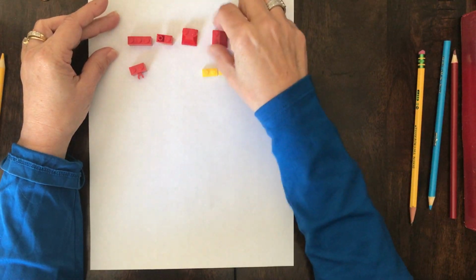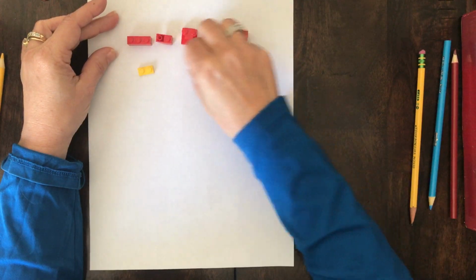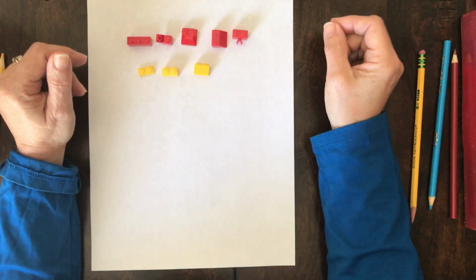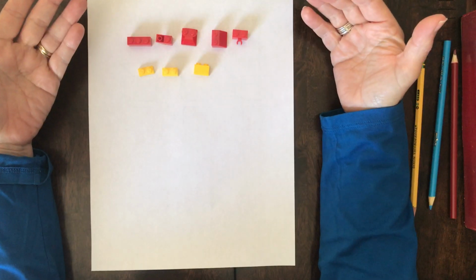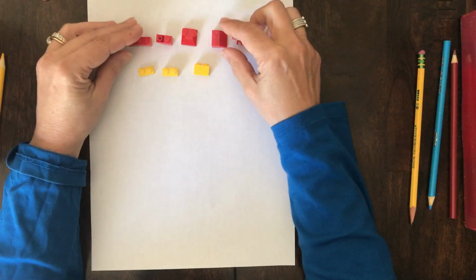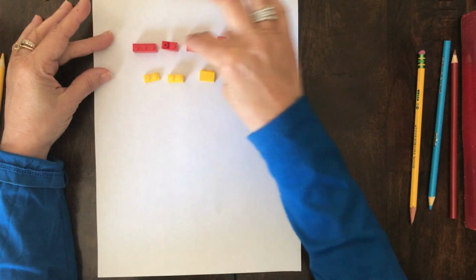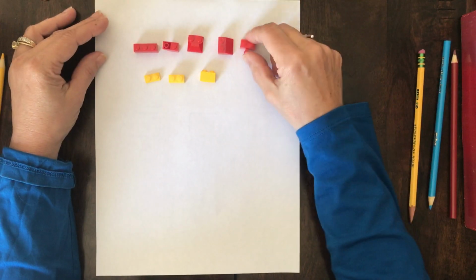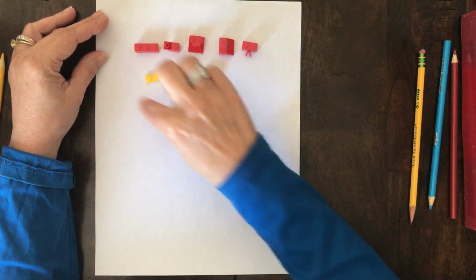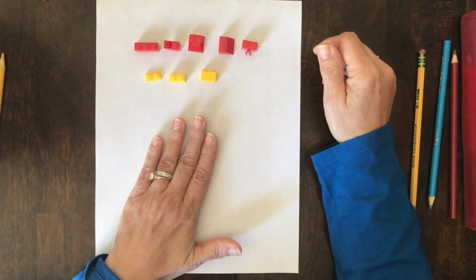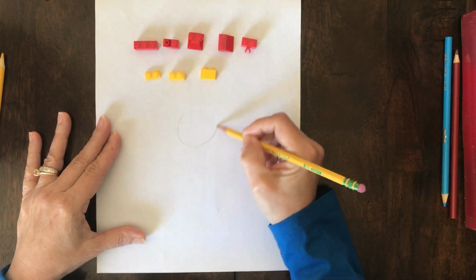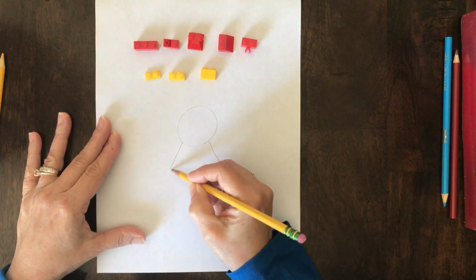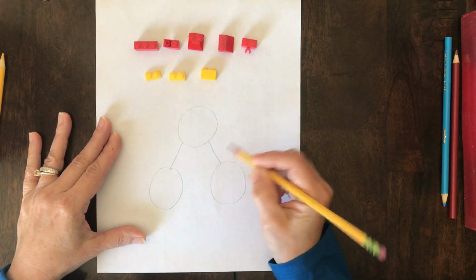And then, after you've drawn your picture, go ahead and color one part red, if that's the part that you know. In this case, the story is I have 5 red ones, so I drew 5 red. And then you want to know how many are yellow. Then do your number bond. Draw your number bond. Put in the parts that you know.